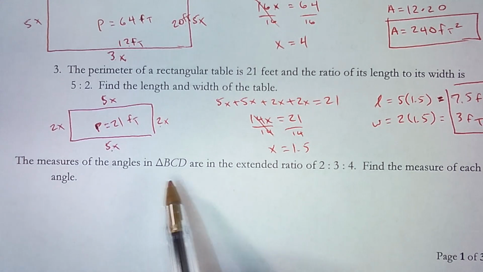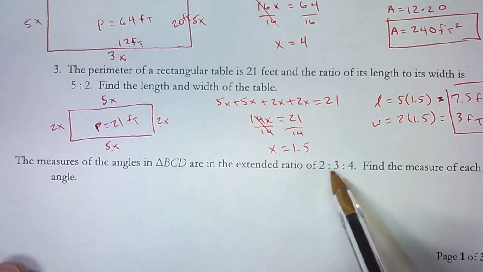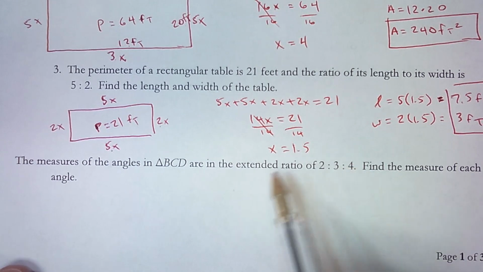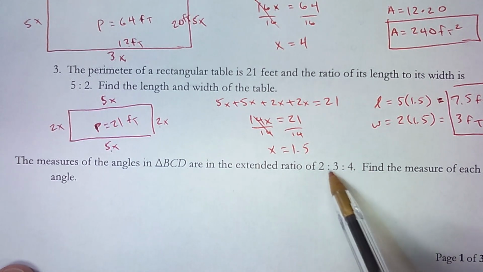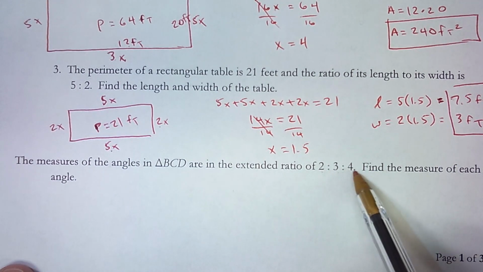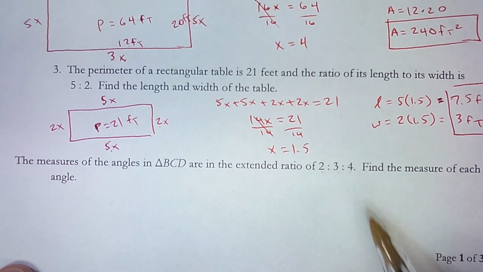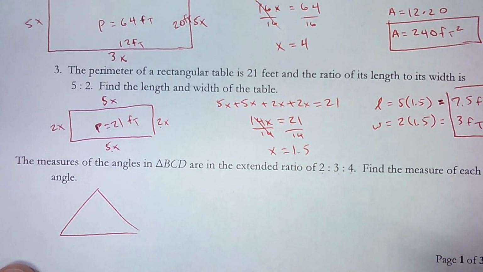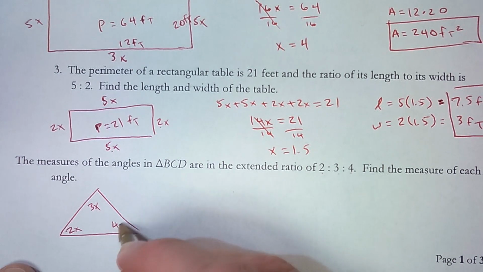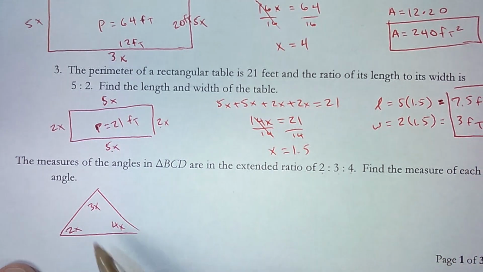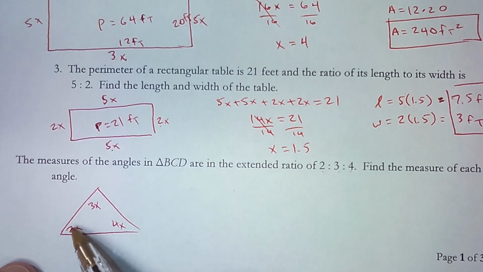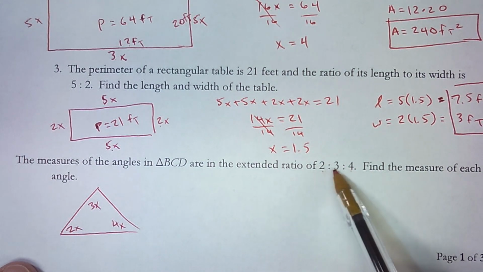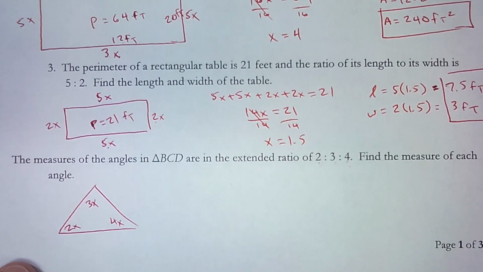The measures of the angles in triangle BCD are in the extended ratio of 2 to 3 to 4. It's called an extended ratio because it's longer than a normal ratio. It's extended to an extra spot here. Find the measure of each angle. So this triangle BCD has angles that are 2x, 3x, and 4x. This may not be drawn to scale, and that's okay, but I've got my three angles at 2x, 3x, and 4x because of this ratio 2 to 3 to 4.